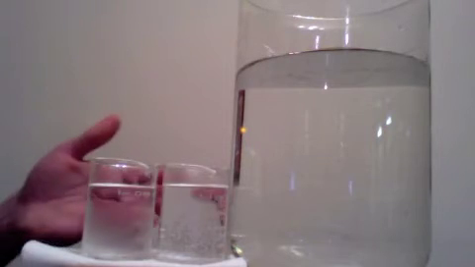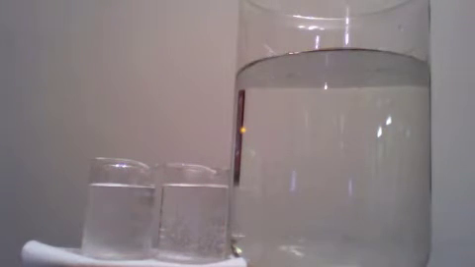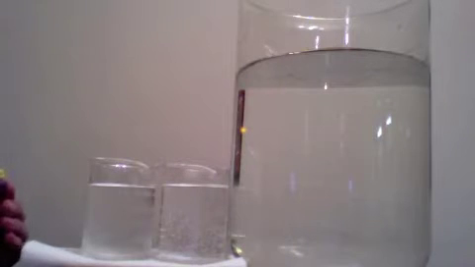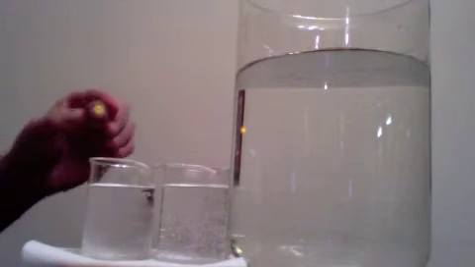I have two small beakers here, and I'm going to be placing 3 drops of dye in each. And from the result, you should hopefully be able to tell which one is the warmer, heated up water, and which one is the colder, and thus molecules moving much slower water.